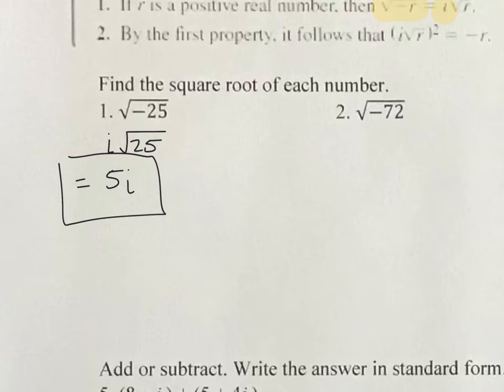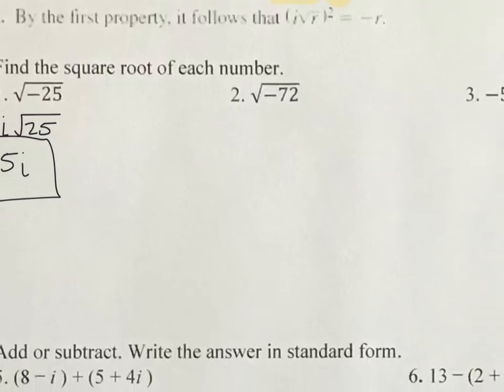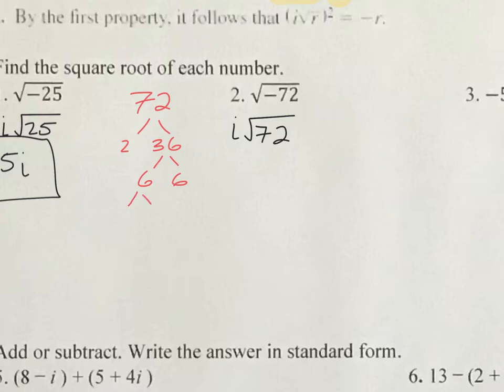Continuing on to the next example, number 2, we have ourselves a 72. Conveniently though, 72 isn't going to be pretty. It's going to come out to be a decimal. So what we need to do is use the factor tree to figure out what's going to come out of the root itself and what has to stay behind. One thing we do know for certain is that the negative will come out as i, and we have 72. Let's look at 72 and what the multiples of it are. One that comes to mind is 2 and 36. Then I know 6 and 6, 2 and 3, 2 and 3.